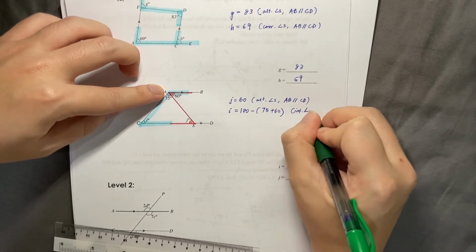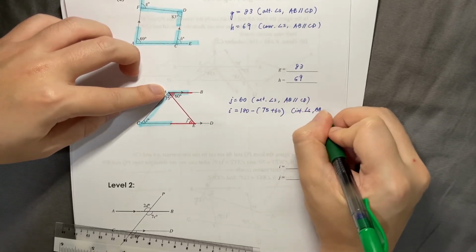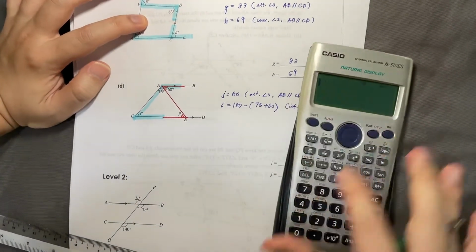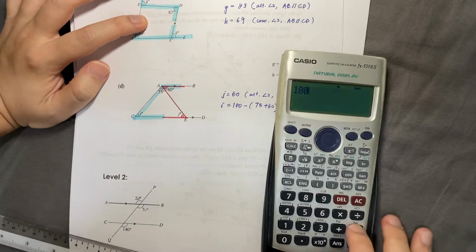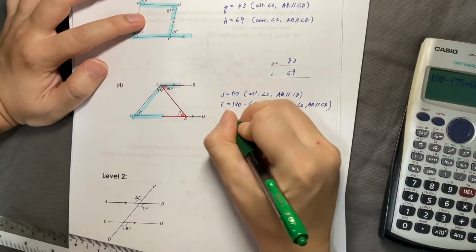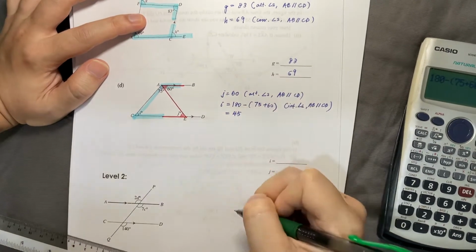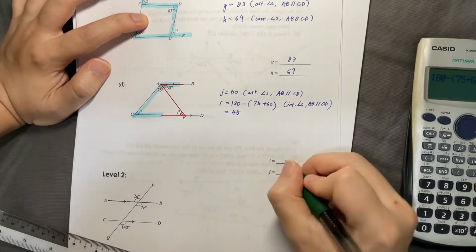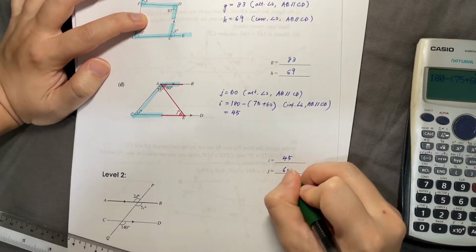Because of interior angles and the two parallel lines, AB parallel to CD. So 180 minus 75 plus 60 with brackets, we are left with 45 degrees. So I is 45. Remember to write down the working and the reason. So I is 45, J is 60.